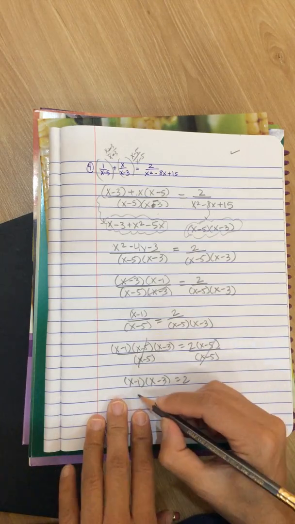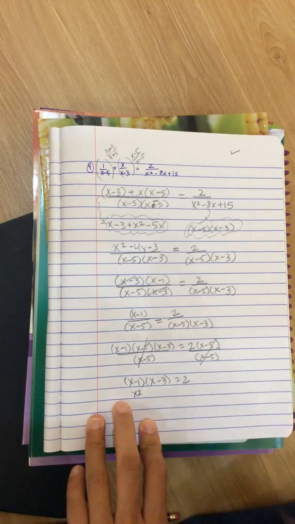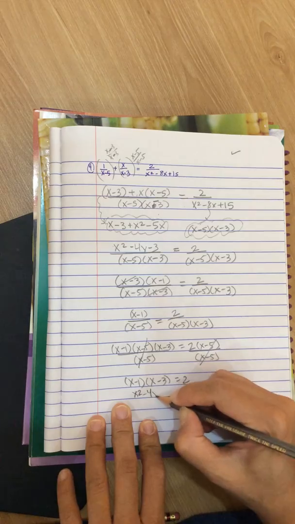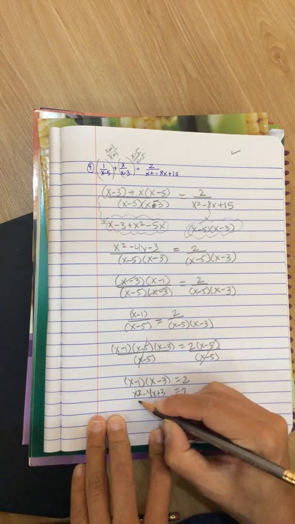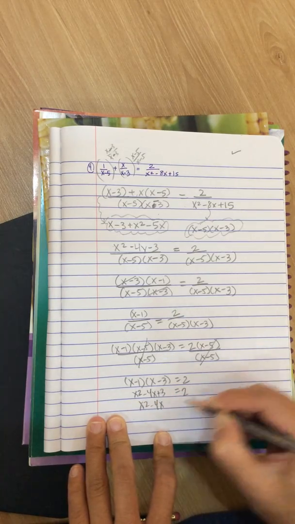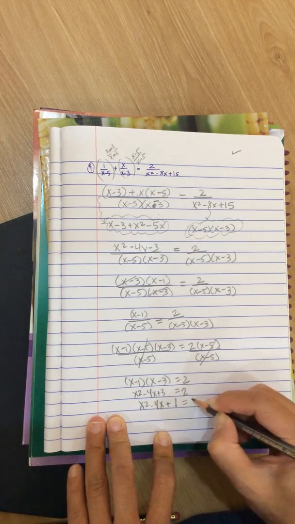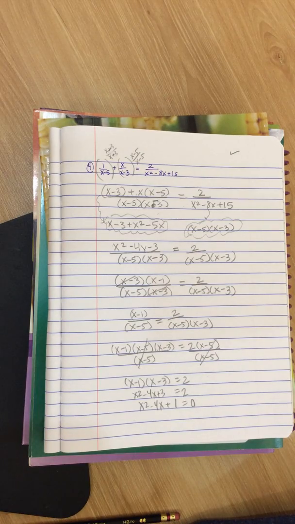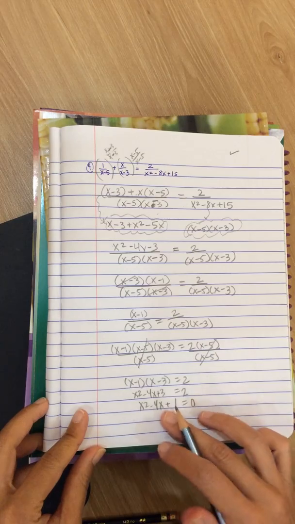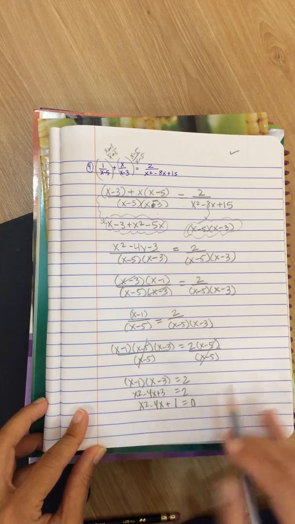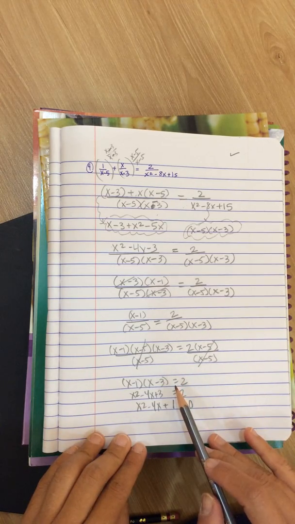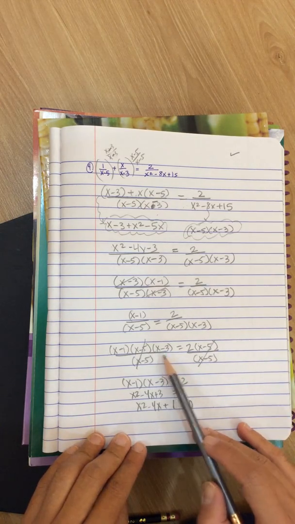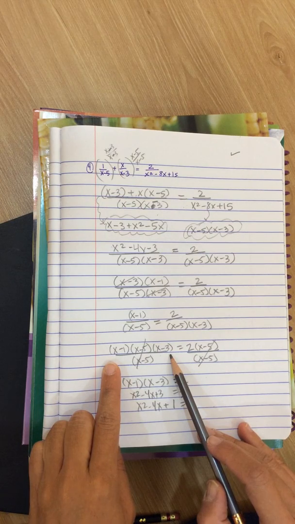Okay, now I'm going to actually combine this. So I'm going to get x squared minus 3x minus x is minus 4x plus 3 equals 2. Which means x squared minus 4x plus 1 equals 0. Minus 2, did I do that right? So I got a different answer here. Minus 3. Did I do something wrong here?